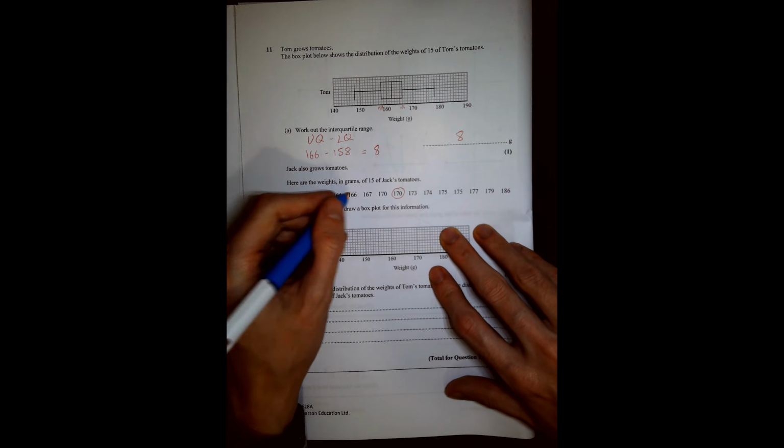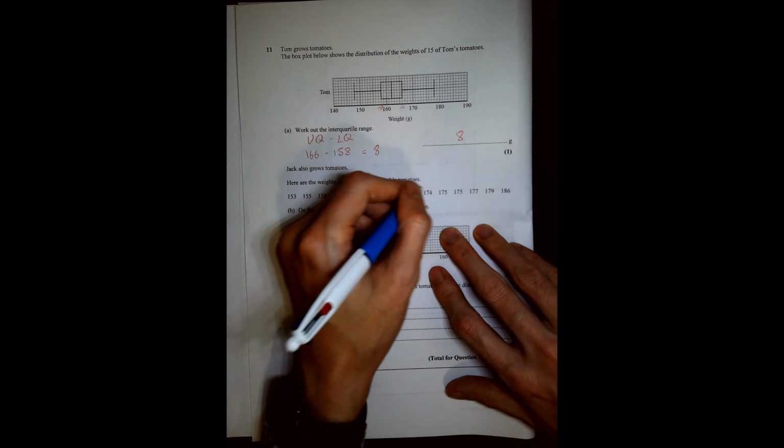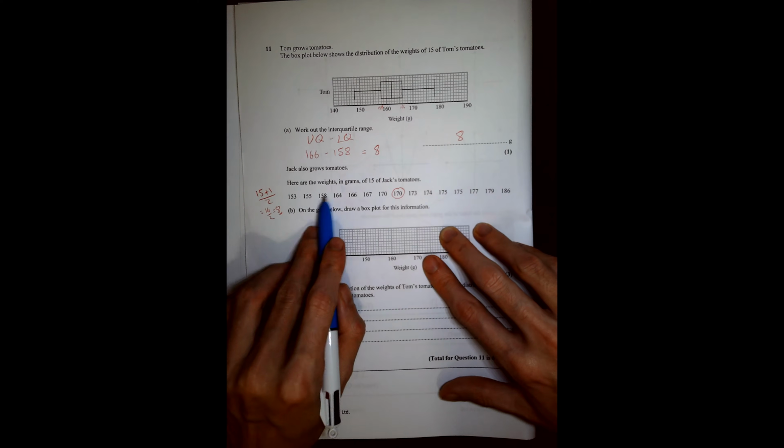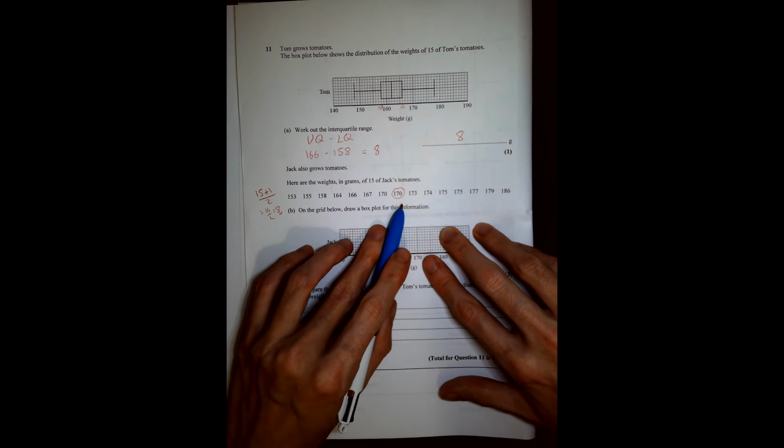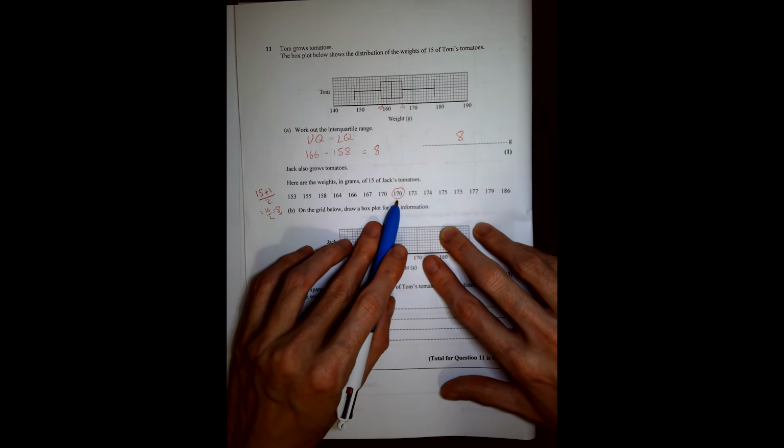Another way of doing it is counting how many numbers you've got. 1, 2, 3, 4, 5, 6, 7, 8, 9, 10, 11, 12, 13, 14, 15. Okay, so 15 numbers. Now this will work no matter the numbers you've got. How many numbers you've got, 15, add 1, divided by 2. This gives me the position. So that is 16 divided by 2 equals 8. So the 8th number, 1, 2, 3, 4, 5, 6, 7, 8, that is going to be your median.